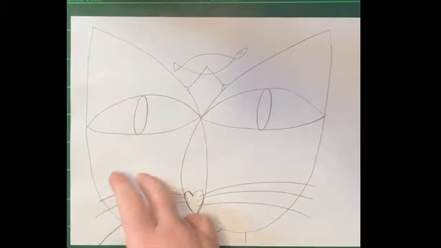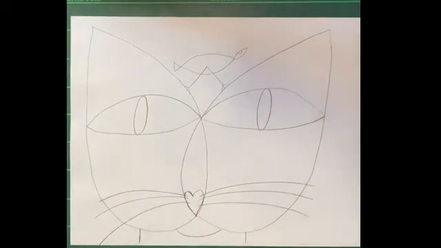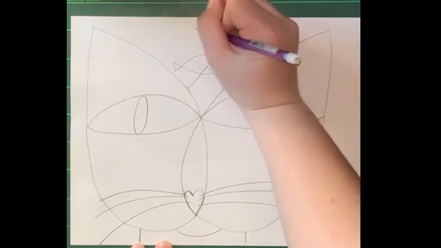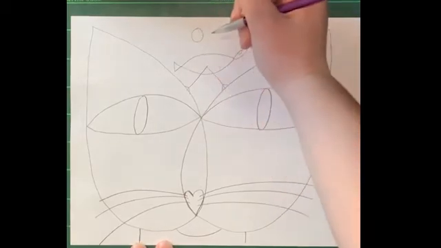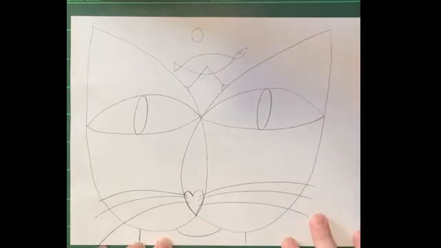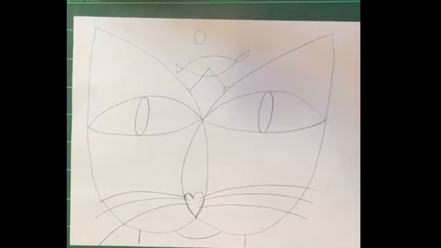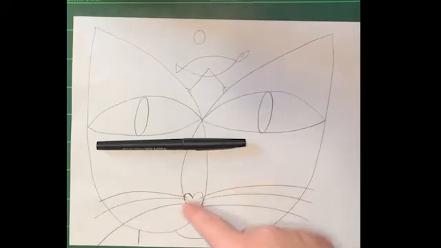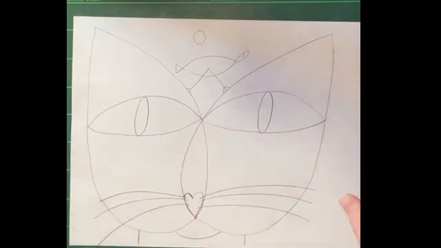In Paul Klee's original Cat and Bird painting, he added a moon up here. So let's go ahead and draw a circle. And you can make this into a sun if you want to add the rays like you would a normal sun, but let's just stick with the moon. So here's our Cat and Bird tracing. It's not finished yet because now we need to trace it in black. And then once you're done, you can color it.